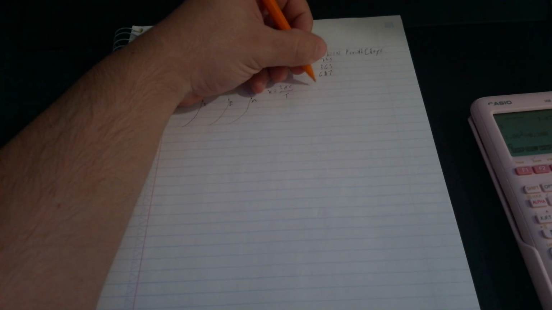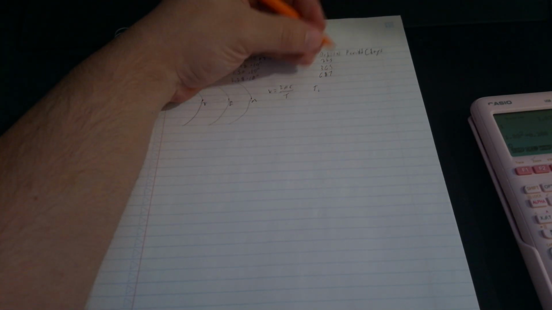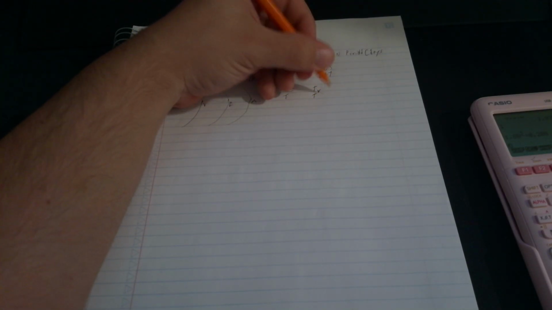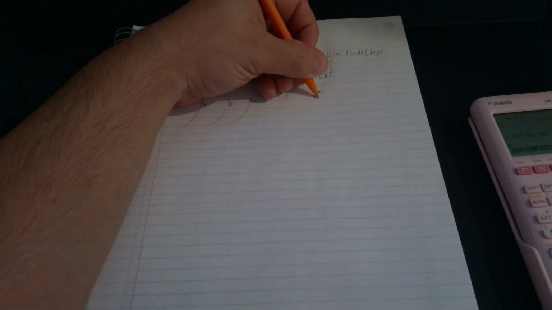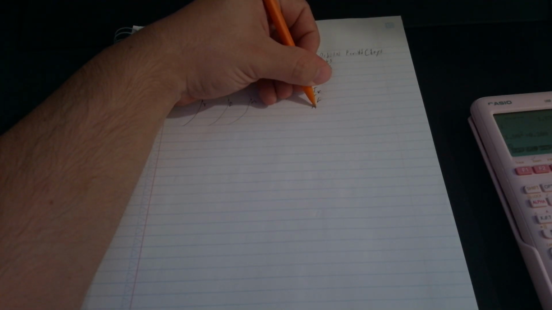So we have to start off by first finding the period for Venus, Earth, and Mars.